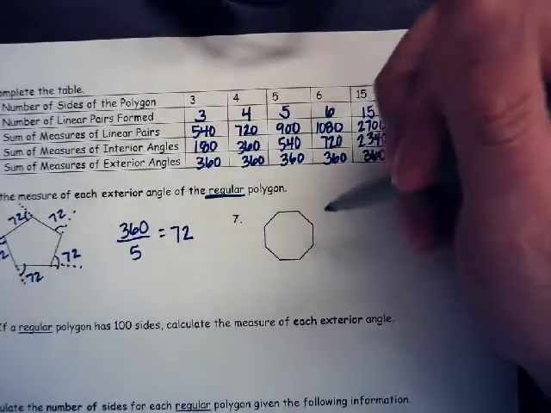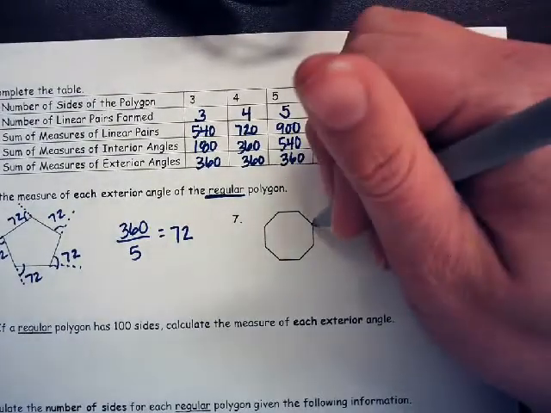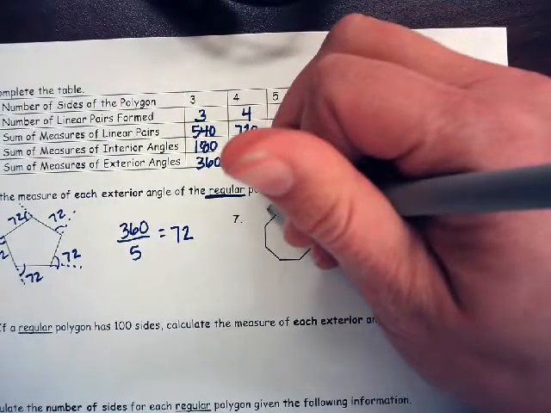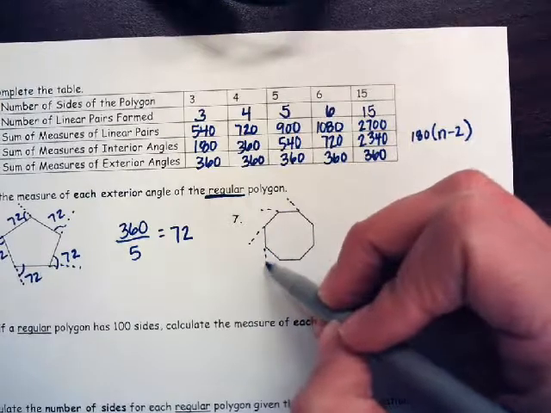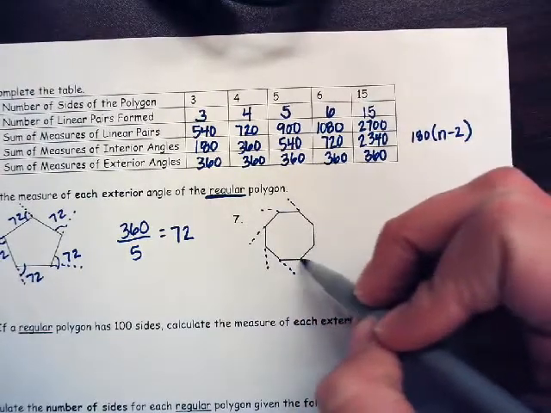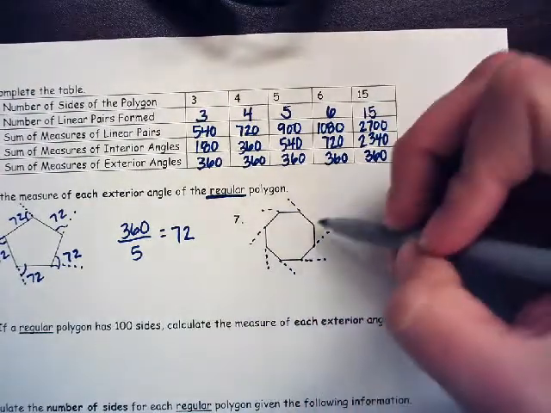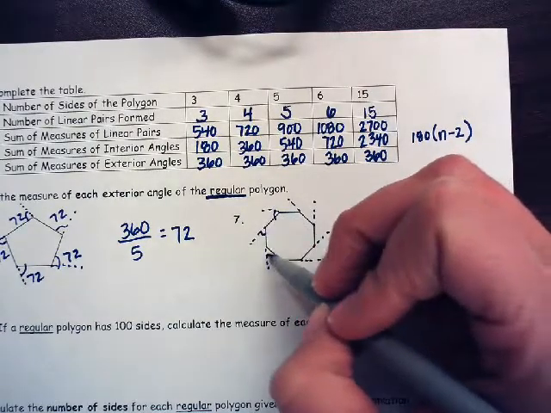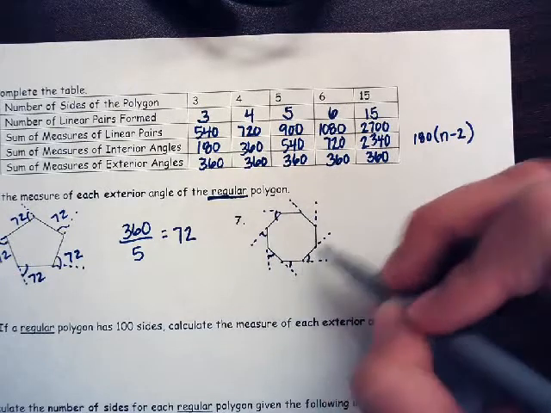Alright, let's try this one. This is an octagon. So we're going to start here, extend, boom, boom, boom. Extend my lines. Okay, and so I'm trying to find the sum of all of these angles first, and then what each one is.